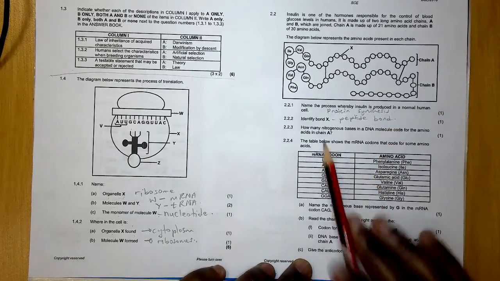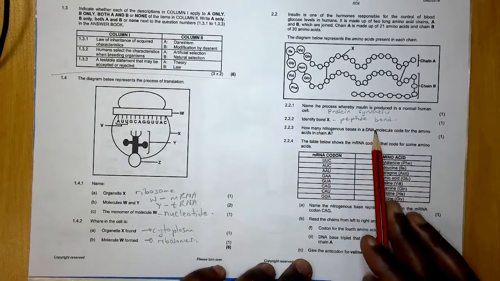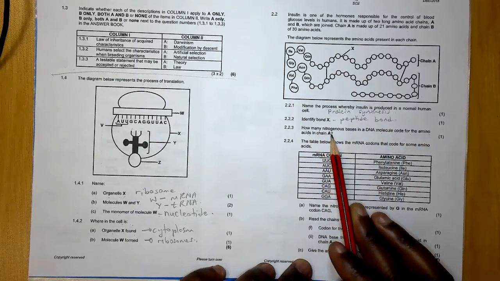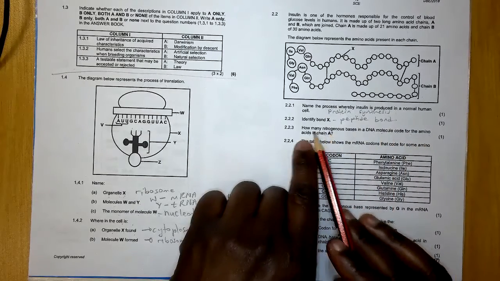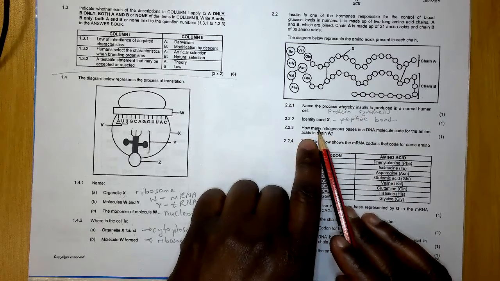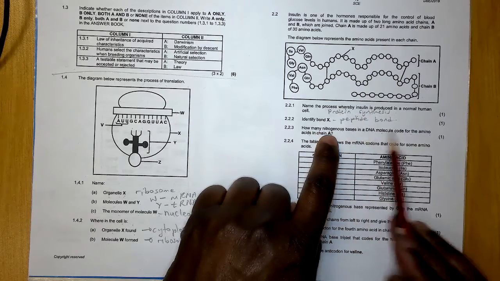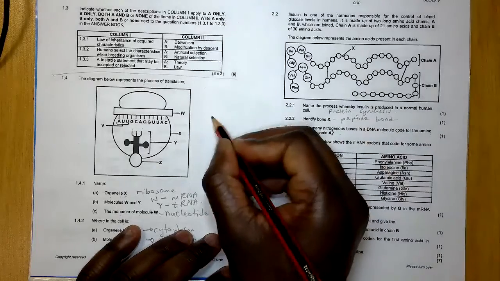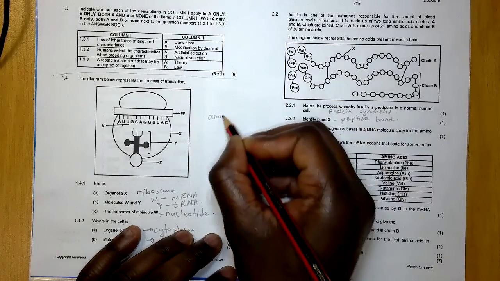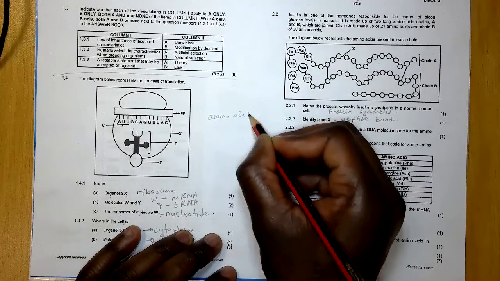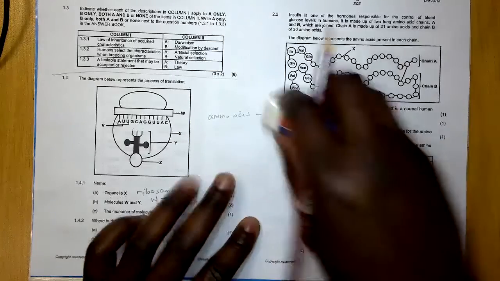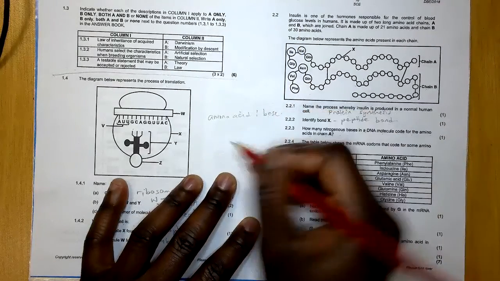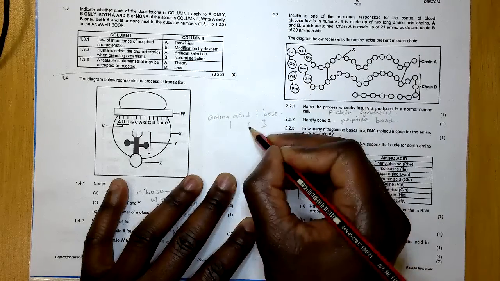Okay, then how many nitrogenous bases in a DNA molecule code for the amino acids in chain A? Remember, one amino acid is coded for by three bases.